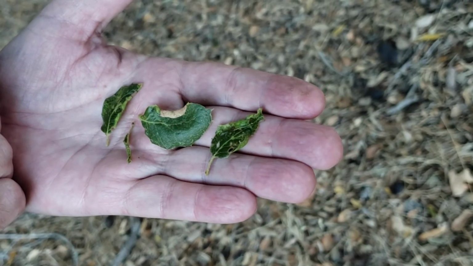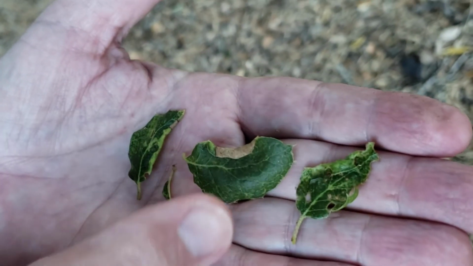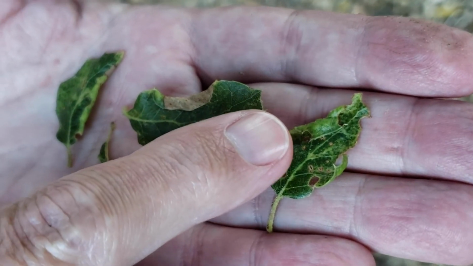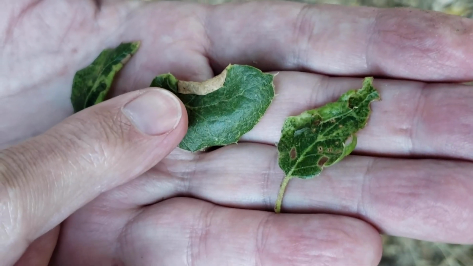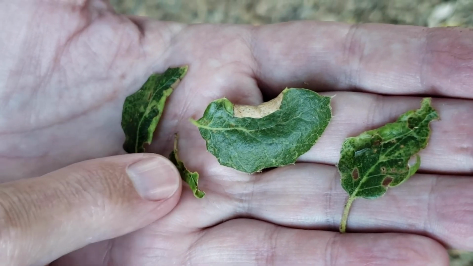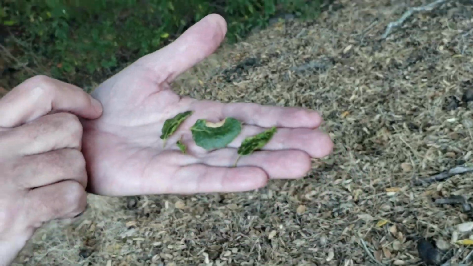So oaks have a tremendous number of galls, a lot of different species. This one is a leaf fold gall. So there you can see the leaf is folded over and there's a little pustule there. This is one that's kind of dyed. There's some more over here, and then this one here. Now this is made by a fly. The fly is in the family Cecidomyiidae, which are the gall midges.